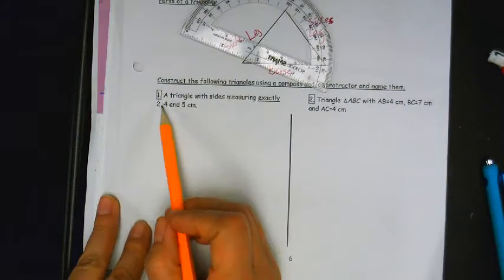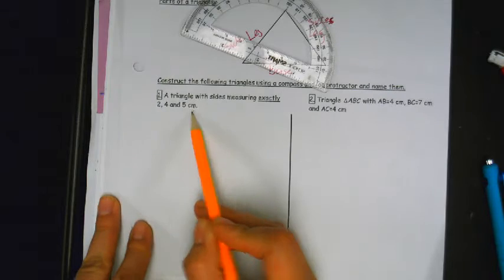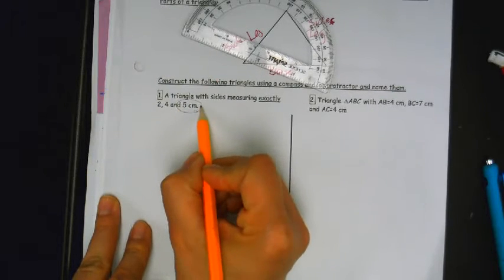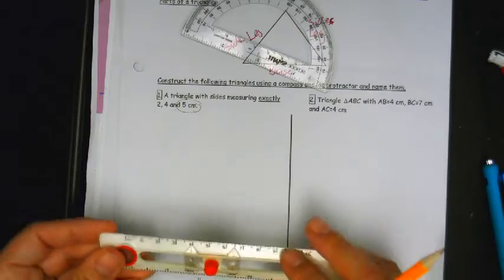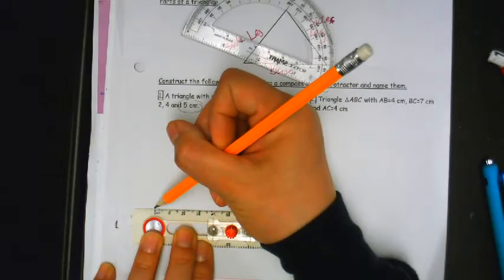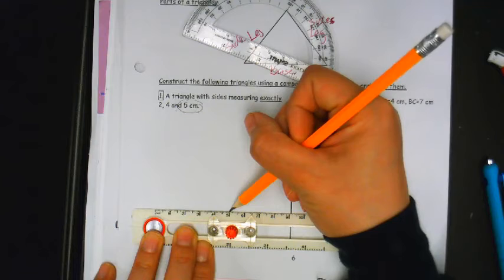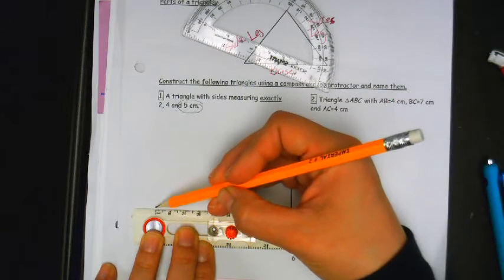Now, number 1 says, draw a triangle with sides measuring exactly 2, 4, and 5. I'm going to start with 5 centimeters because it's the longest side. And I'm going to use it just as a ruler. So I'm going to place this, and here is 0 over here where the red circle is. And here's 5 centimeters. So I'm just going to draw a line here in this box. That's 5 centimeters.